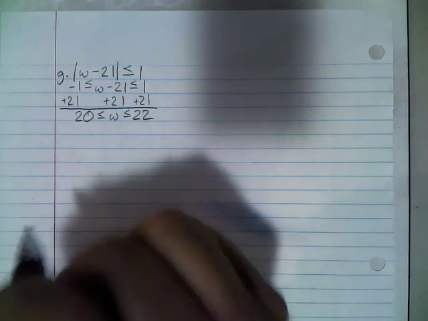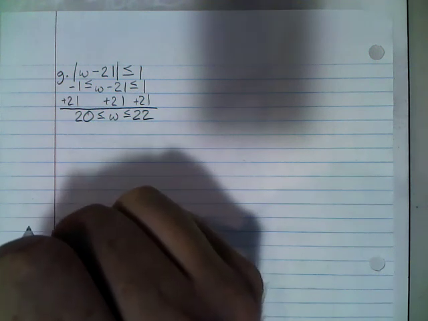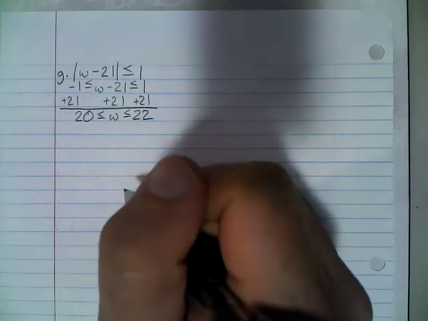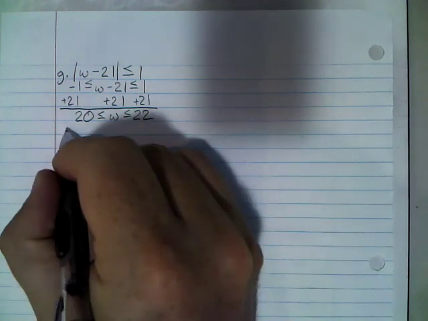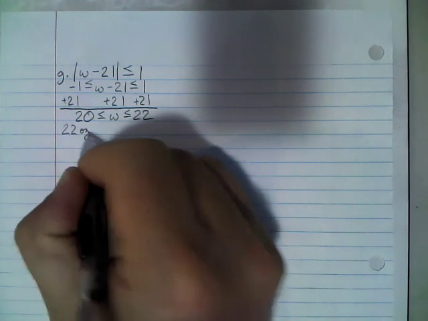So finally, to answer the question, what is the largest acceptable weight? Well, the largest it can be is 22 ounces.